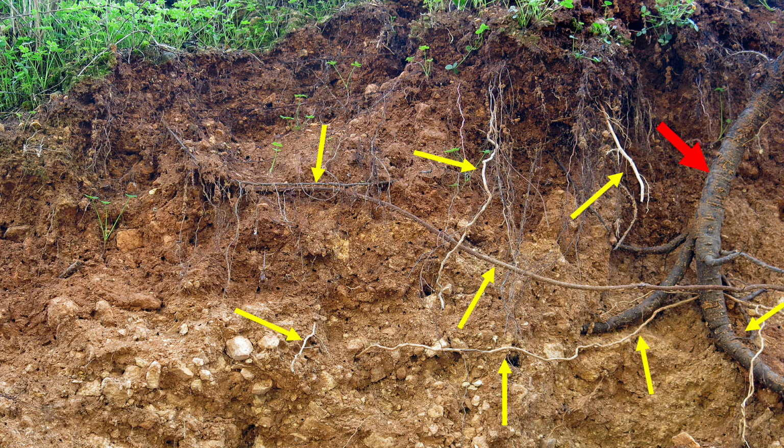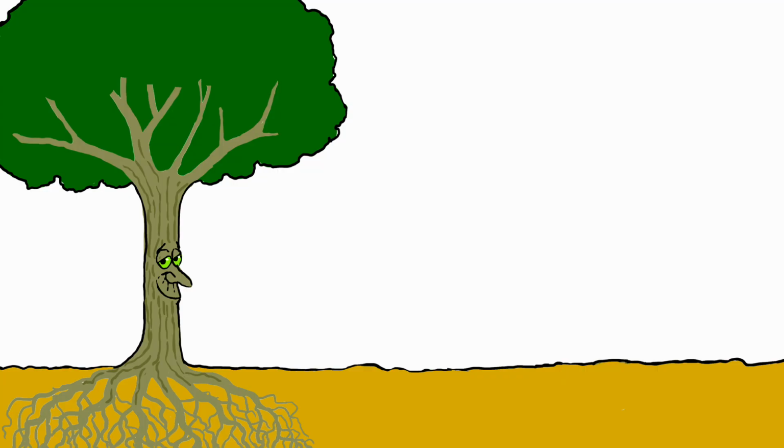Well, this root here isn't very thin, is it? It's the root of a big tree. So, what's the job of the roots? Well, one job is to stick the tree to the ground. This tree looks happy because it has many roots. They are strong and sticking the tree to the ground.